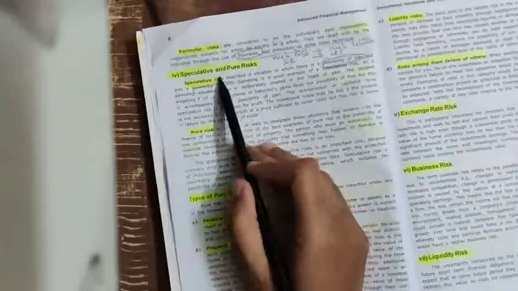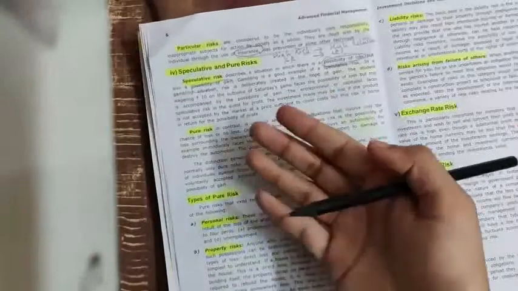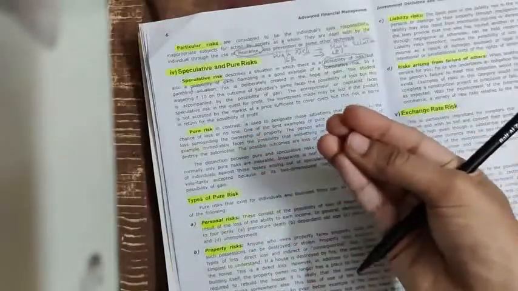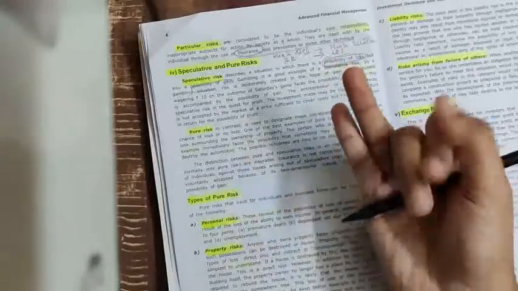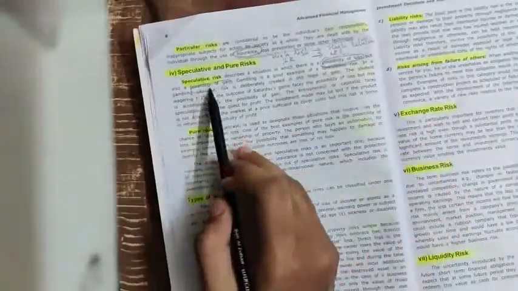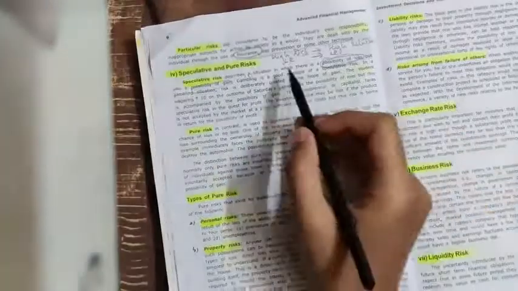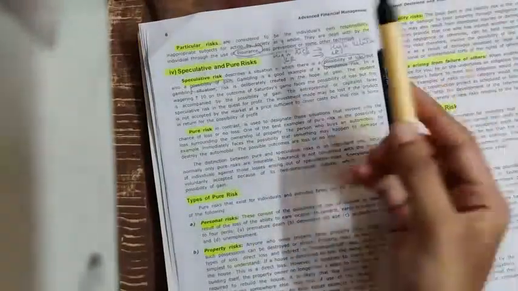Now, speculative risk is a kind of risk which involves a certain amount of risk. But here there is a situation wherein you can gain either higher profits or suffer a higher loss. There is a possibility of loss, there is a possibility of gain. For example, gambling is a good example of speculative risk.